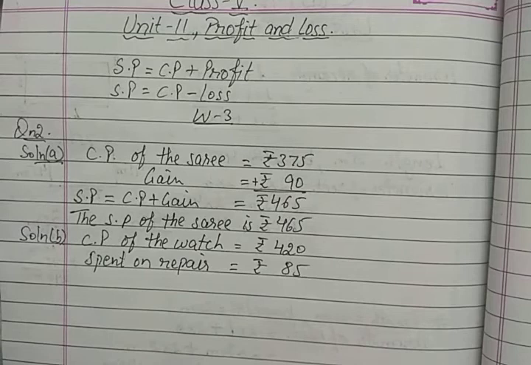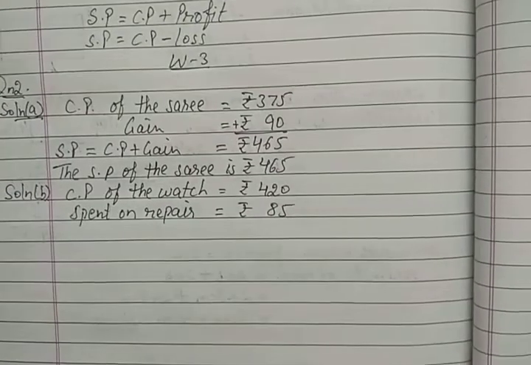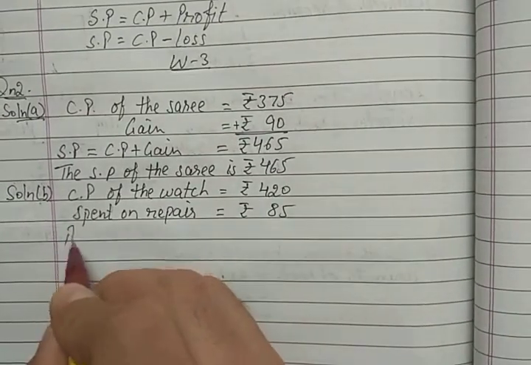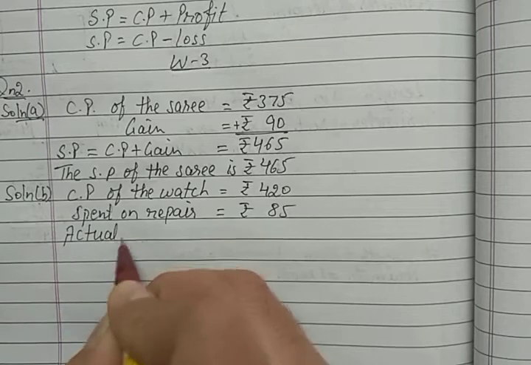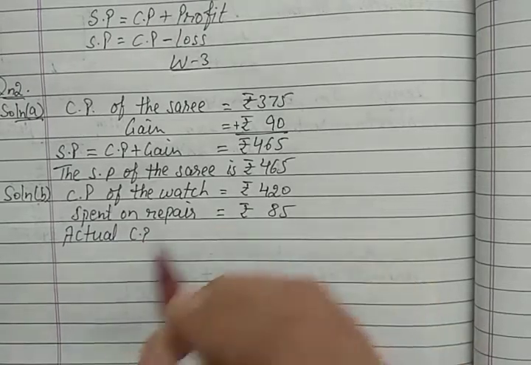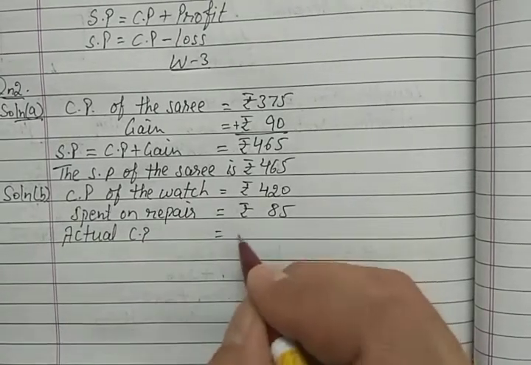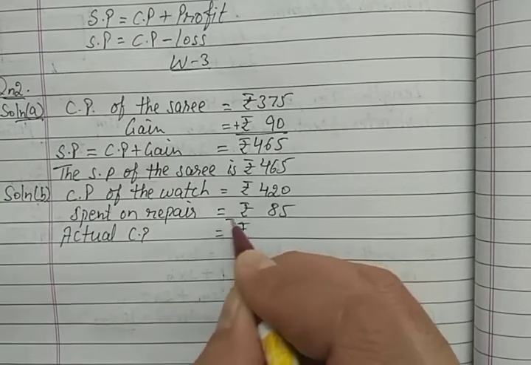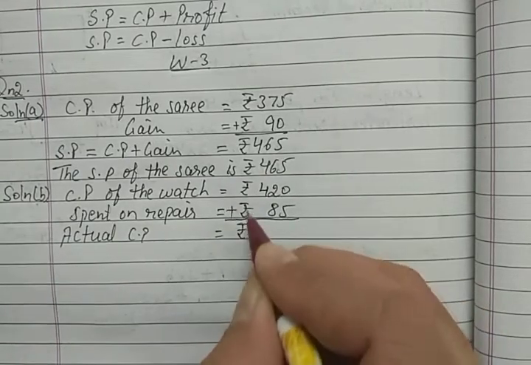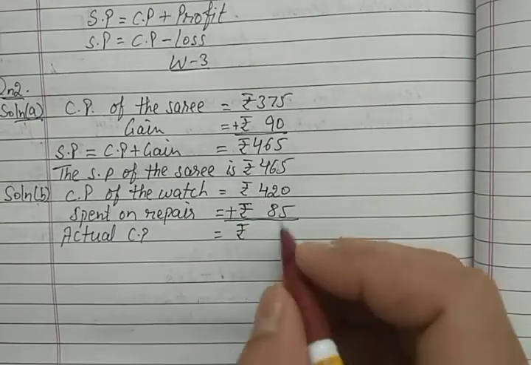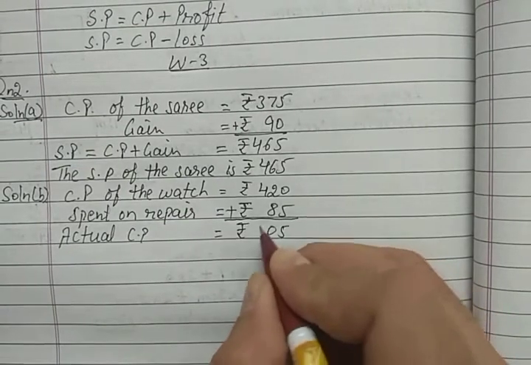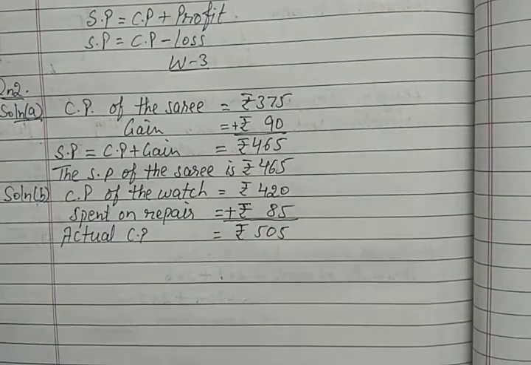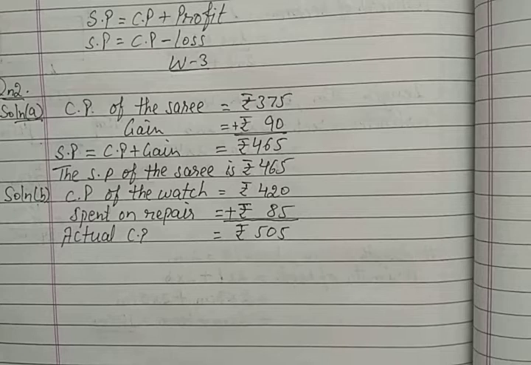So what do we have to find out first? We have to find out the actual cost price first. The actual cost price of the watch: what we have to do is add them to find out the actual cost price. So that is 505 rupees. And now what else is given?